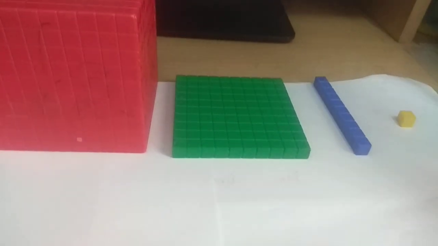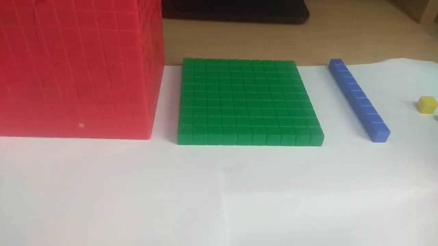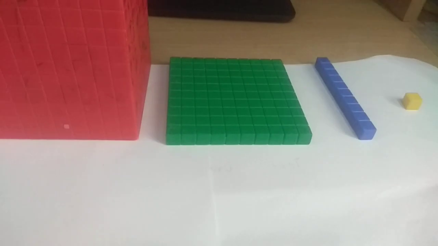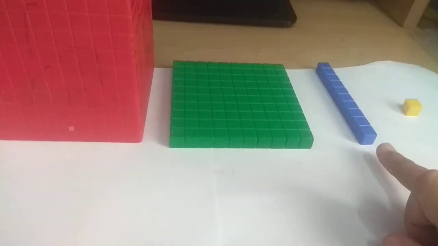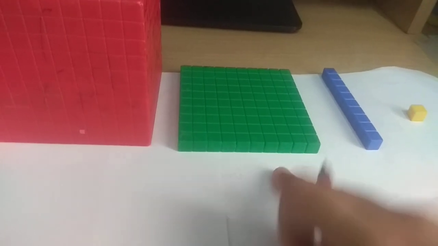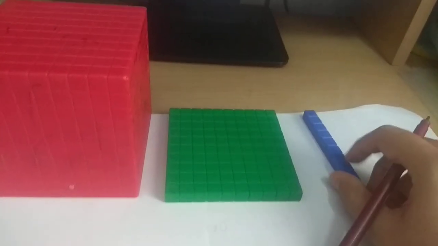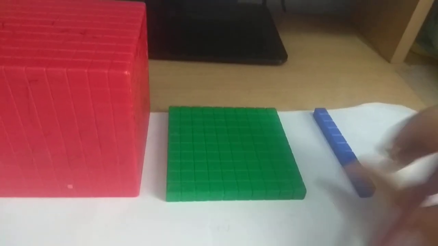Okay? So let's start. This one here stands for ones. This one here stands for tens. This one here stands for hundreds, and this one here stands for thousands. Now let us understand what these blocks show us.